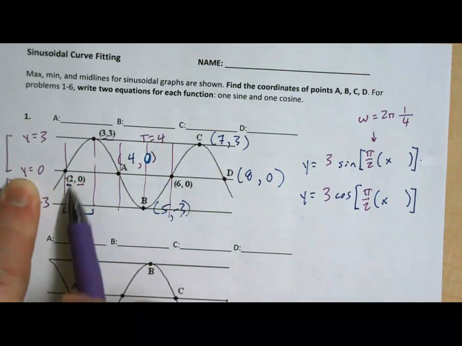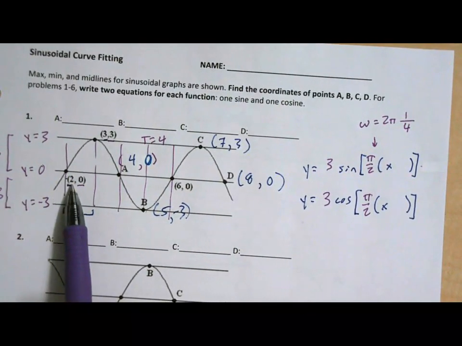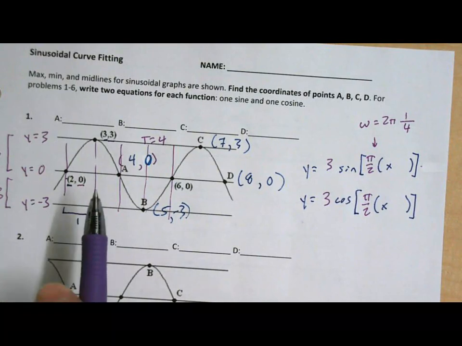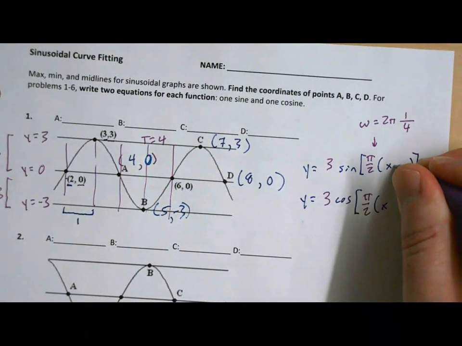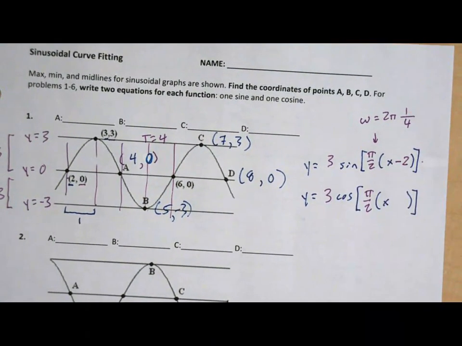So normally this point right here would have had an x coordinate of 0, right? It would have been at the origin, but we've shifted it. It looks like we've shifted to the right by 2, agreed? To the right by 2 means I need to put a minus 2 in there.